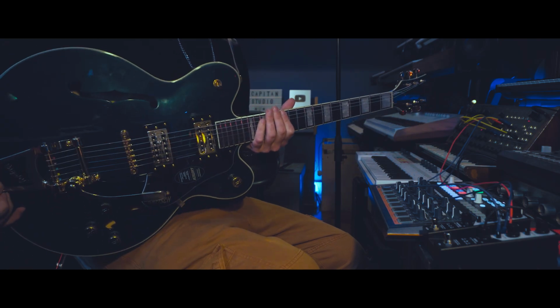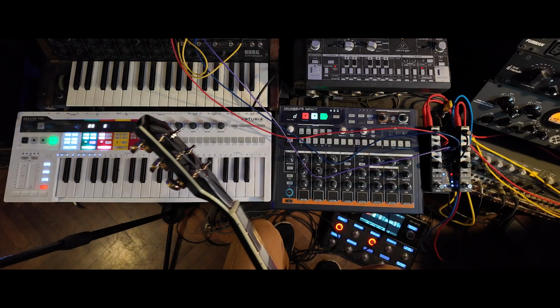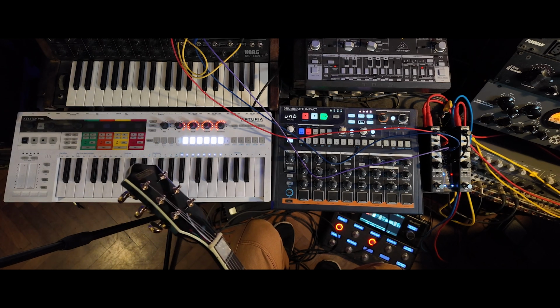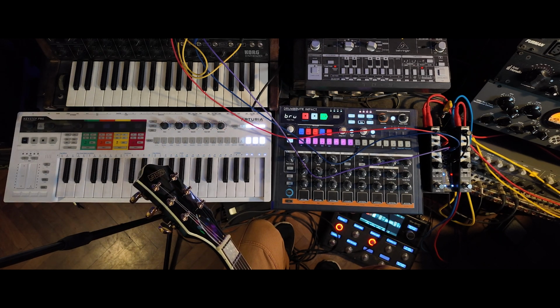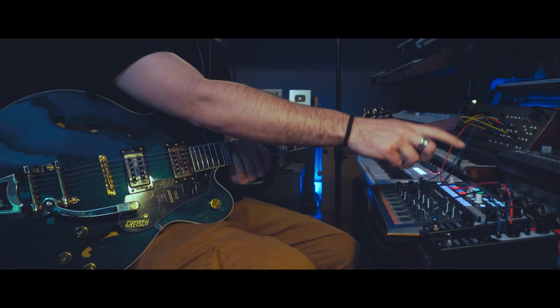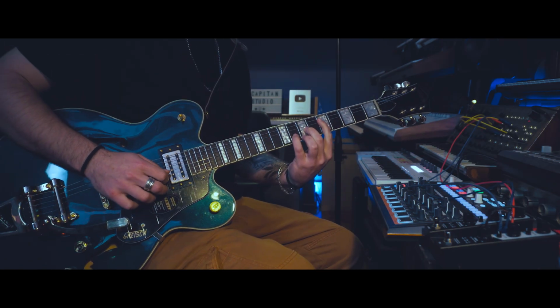So I picked up my Gretsch, my lovely Gretsch, and I plugged it into my Tone Master Pro down here. And what I'm doing is using the same setup I've used for the synths before. So I'm going from the Tone Master Pro straight into the AutoReverb pedal. And with the LFO and the sample and hold from the MS-20, I'm controlling how the reverb opens. So we've got sounds like this.